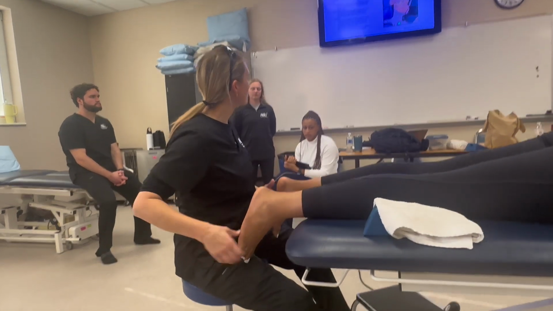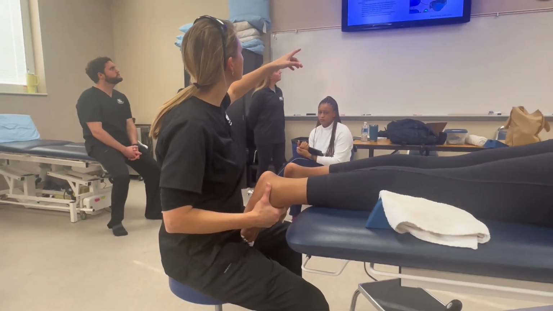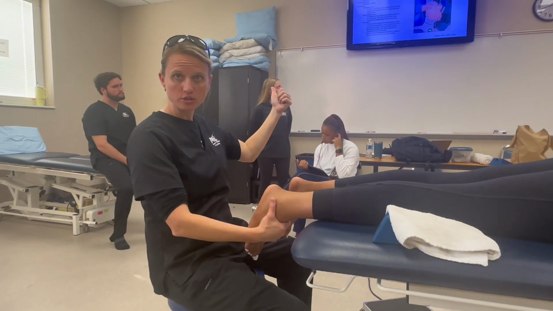I can take, or let's start with her right foot. Which one? The picture. Yes, he's right. Right? All right. We'll do the one in the picture first, and then I'll do the other one.